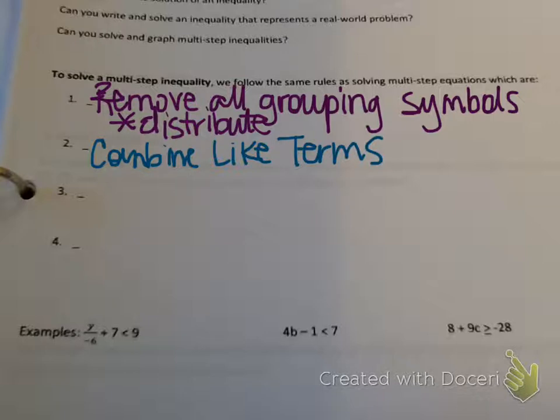And then we're going to remove addition and subtraction parts of the problem. And finally, we're going to remove multiplication and division parts of the problem.